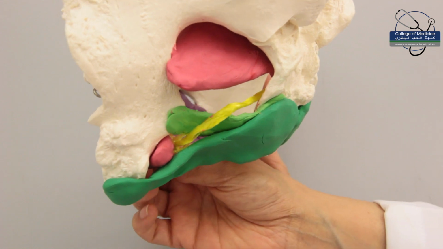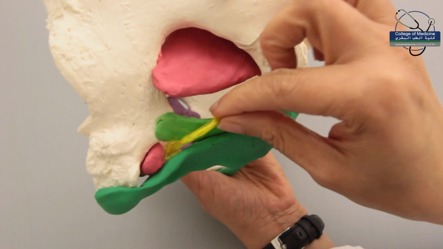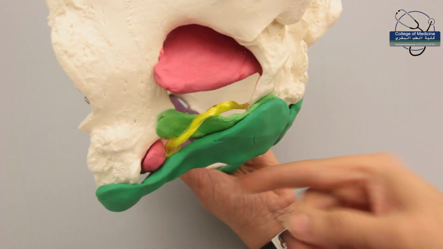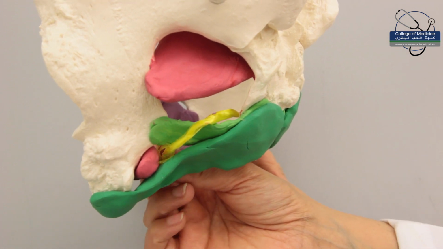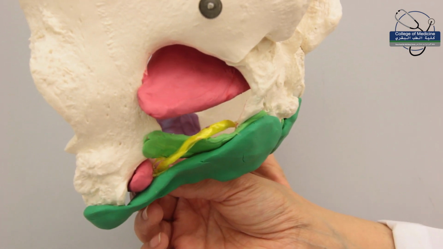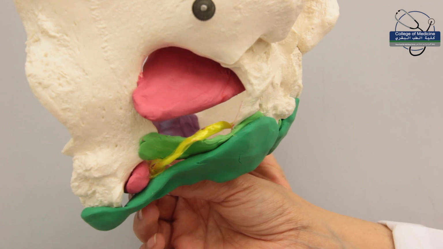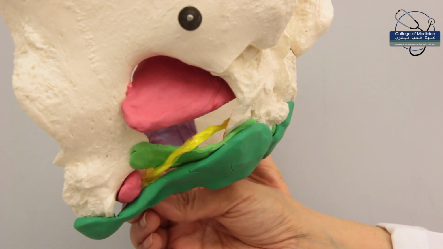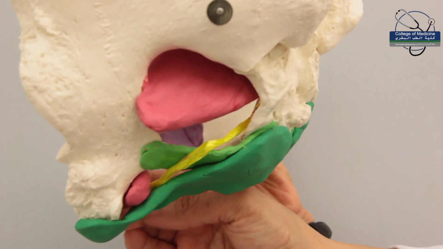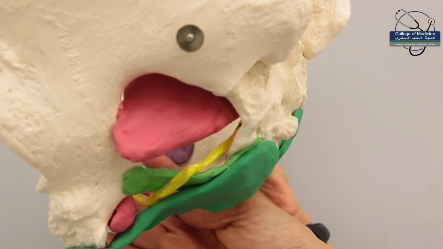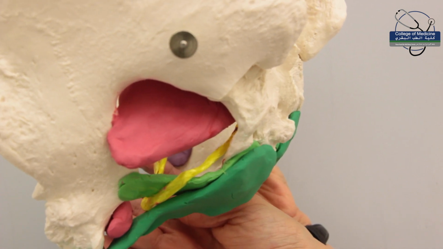The pudendal neurovascular bundle exits the pelvic cavity through the greater sciatic foramen and enters the perineal region, which is a region below the pelvic diaphragm.